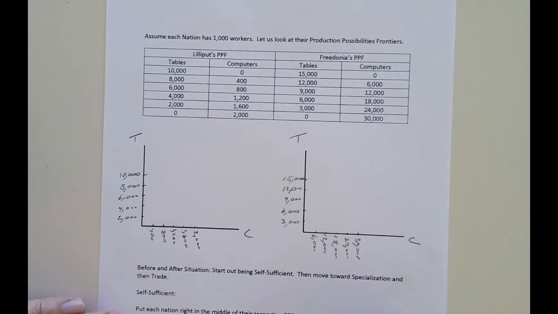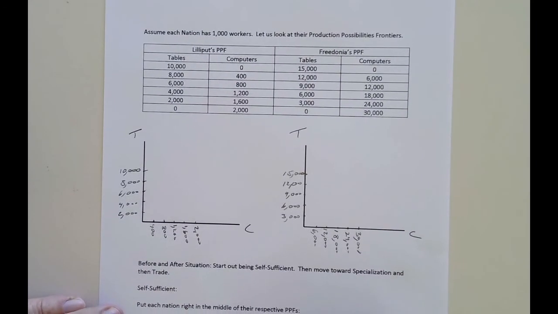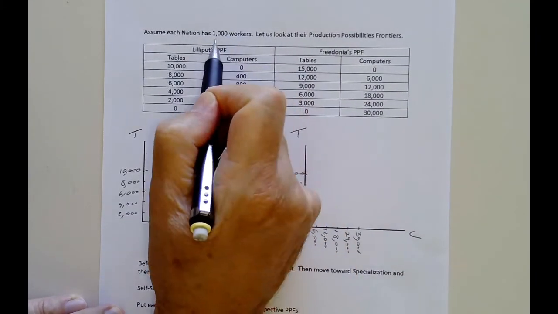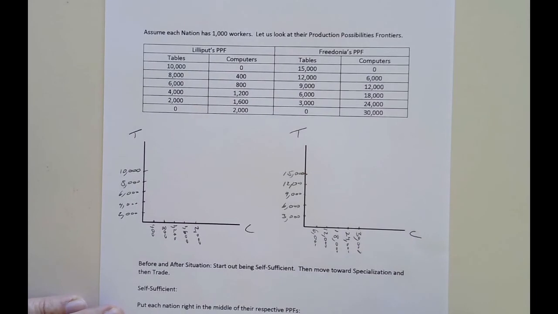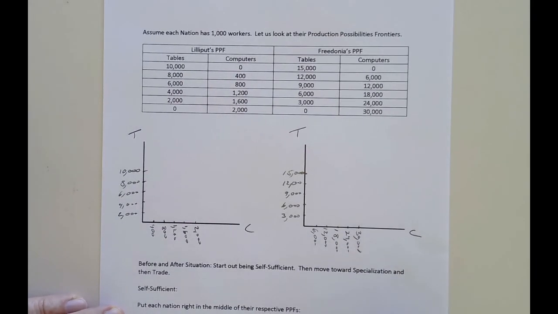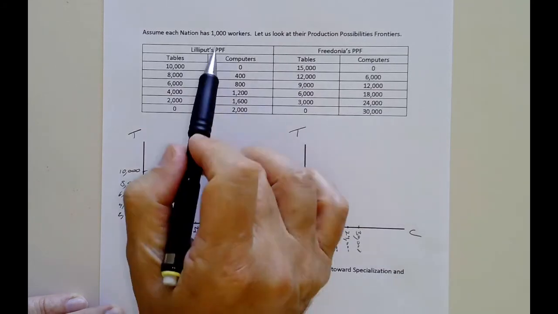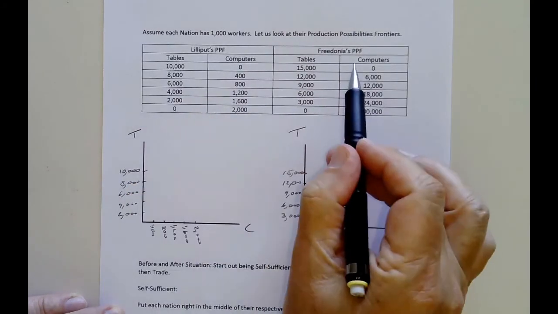And I have to set this up. So what I'm going to do is make an assumption that each nation has 1,000 workers to use. And then let's divide those 1,000 workers over different production combinations. Come up with the production possibilities for Lilliput and one for Fredonia.